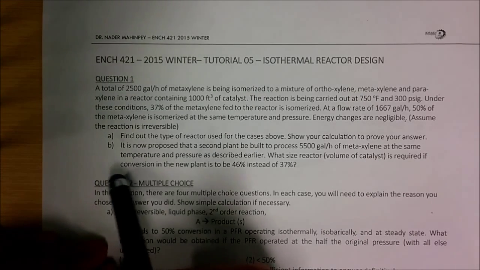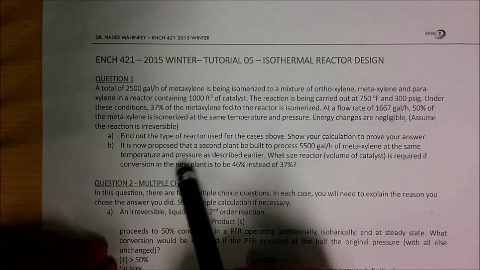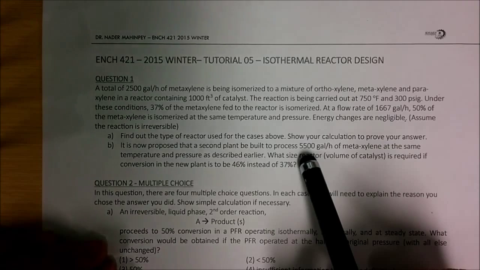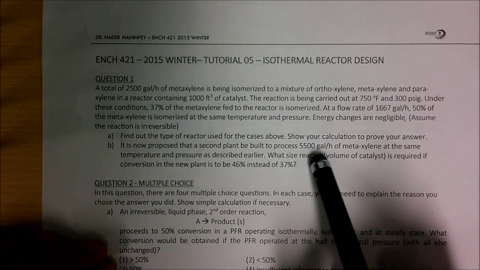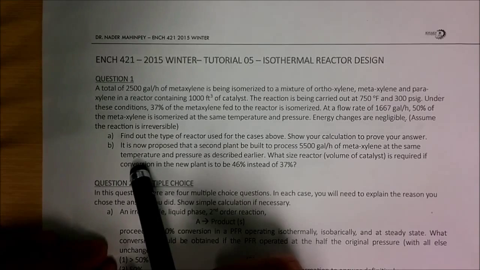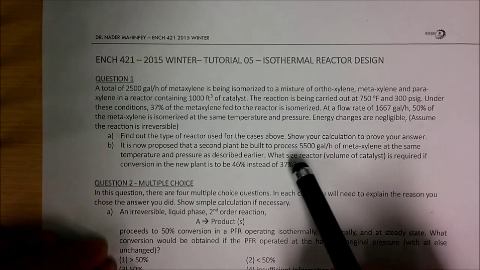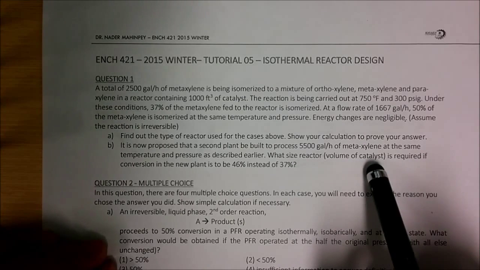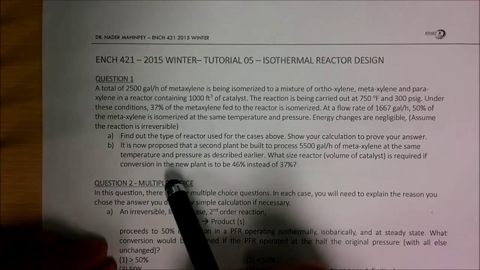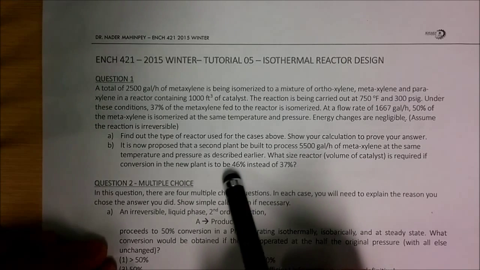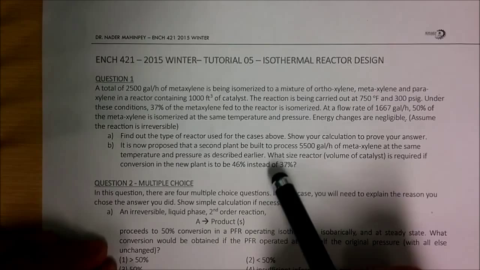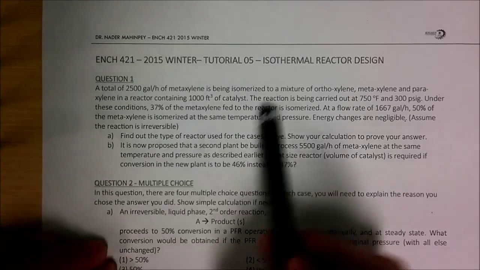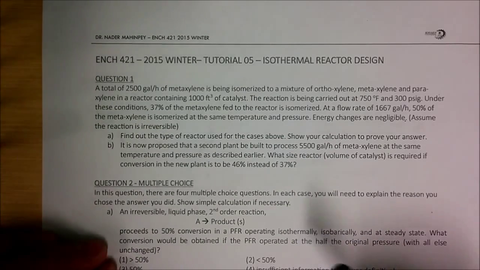And then in part B, we need to build a second plant that is bigger, using a volumetric flow rate of about 5500 gallon per hour, the same temperature and the same pressure. Now we need to calculate the size of the reactor, based on the volume of catalyst required to have a conversion in the new plant of about 46% instead of 37% in the previous condition.